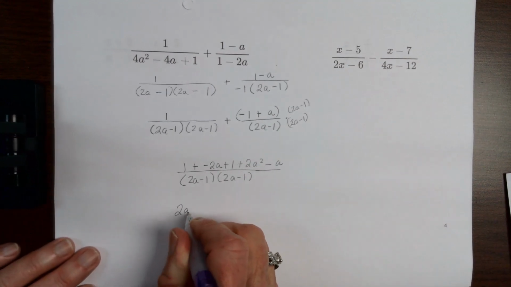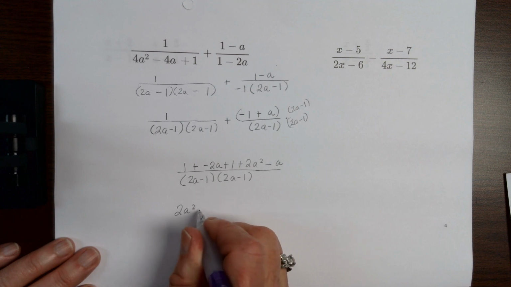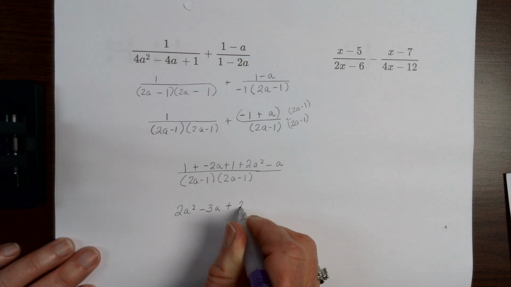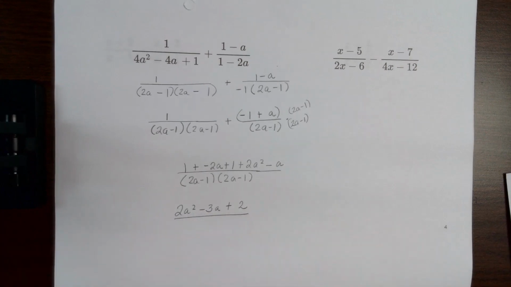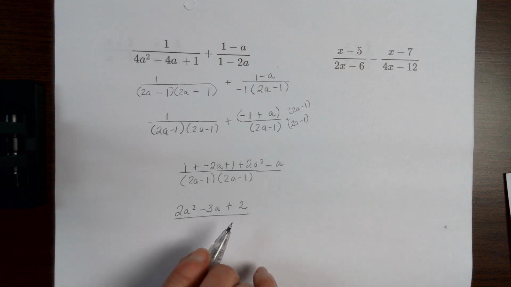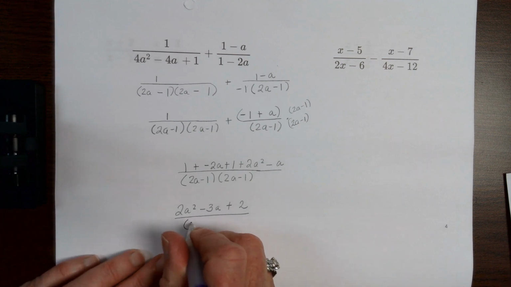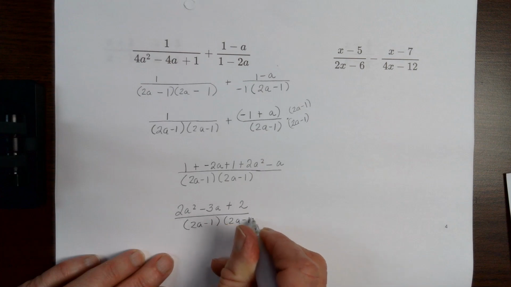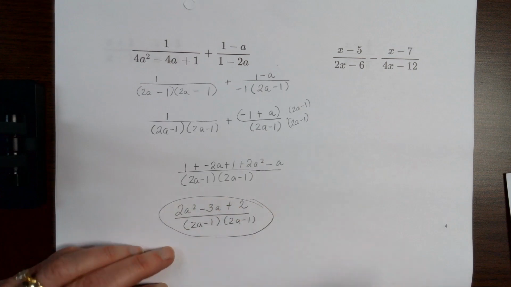I've got a 2a squared, a negative 3a, and a plus 2. It does not come out whole, so you can't do a thing to that. You can't factor the top, so you're just going to leave it like that.